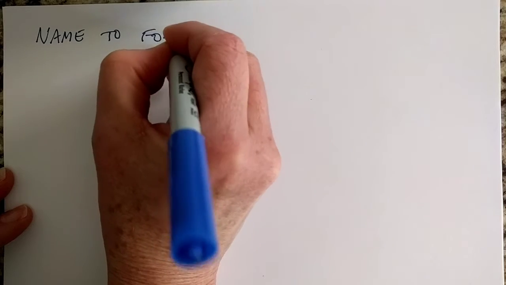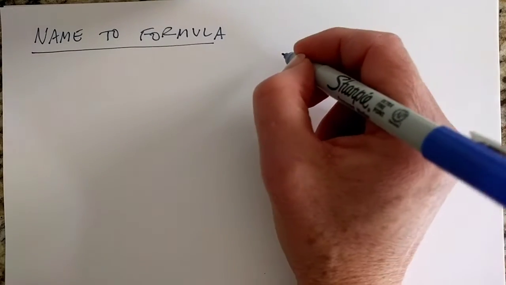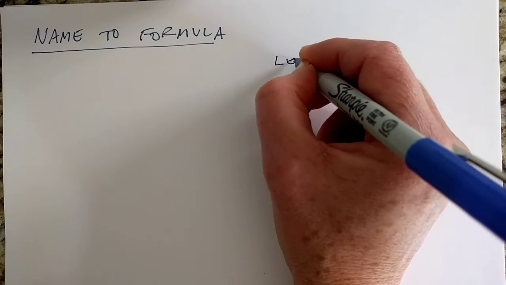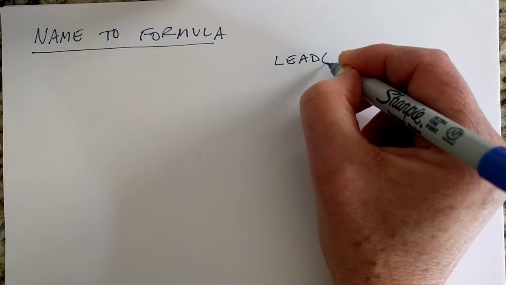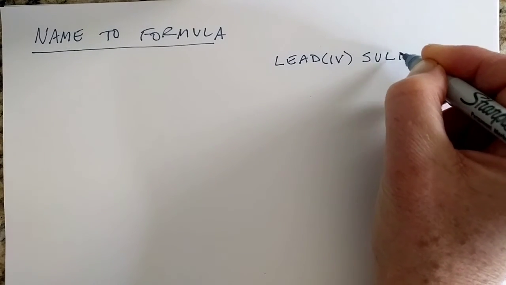We're going to write down a list of steps on one side, and then we will do an example on the other side so we can see what happens step by step. The example we are going to use is lead, Roman numeral 4, sulfate.